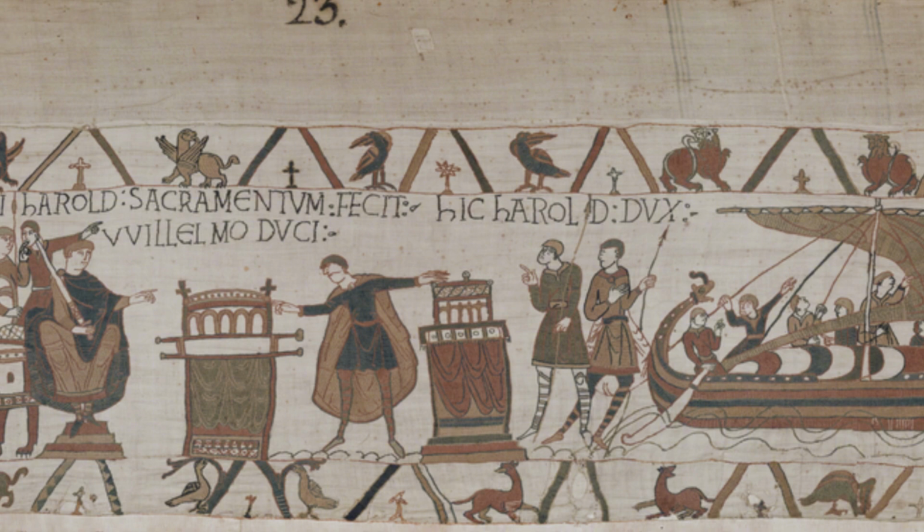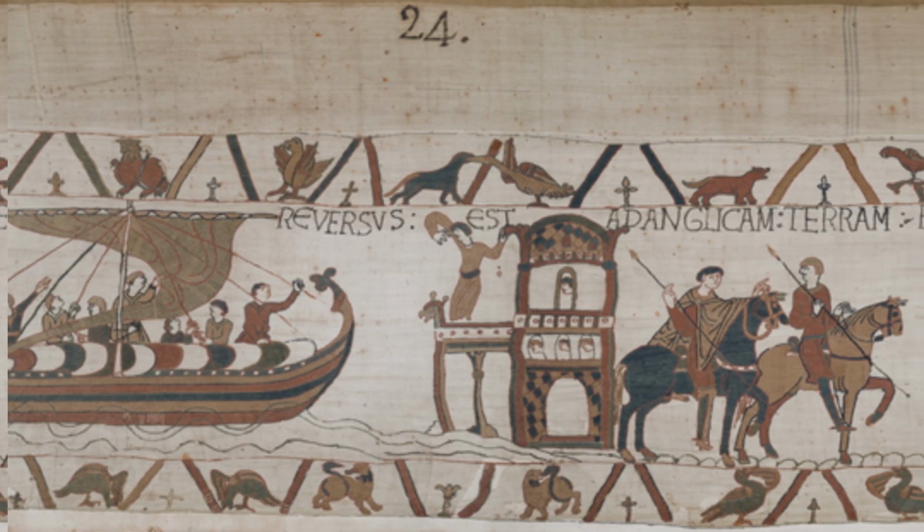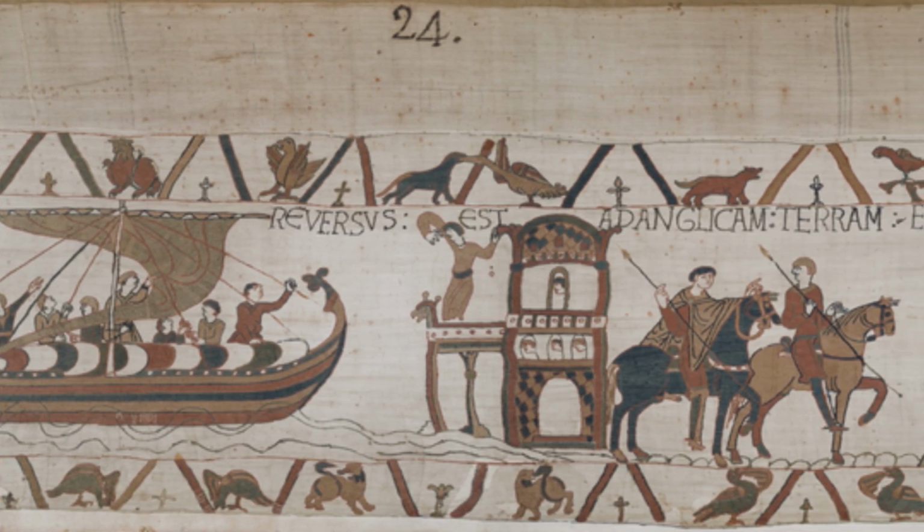The Bayeux Tapestry, an embroidered cloth nearly 70 meters long, provides a vivid visual account of the events leading up to and including the battle. Thought to have been commissioned shortly after the conquest, it is one of the most famous historical artifacts from the period.